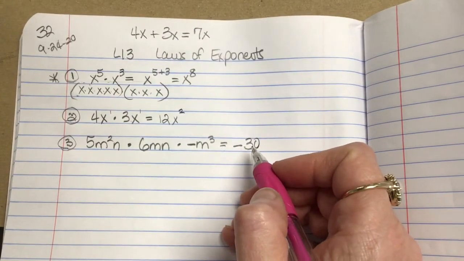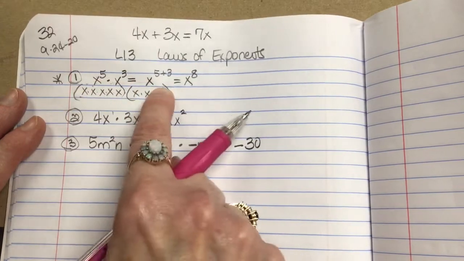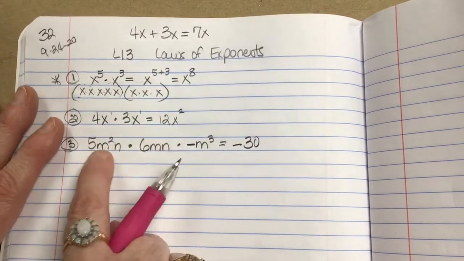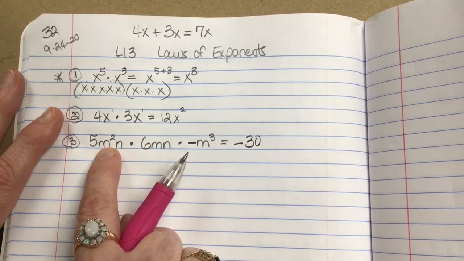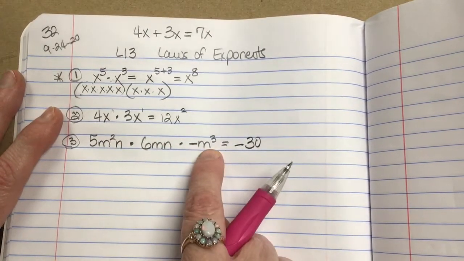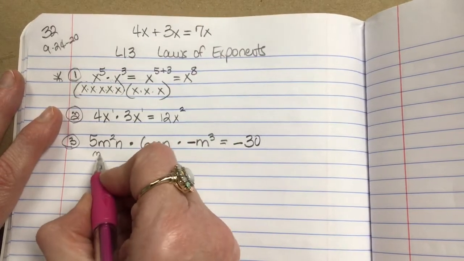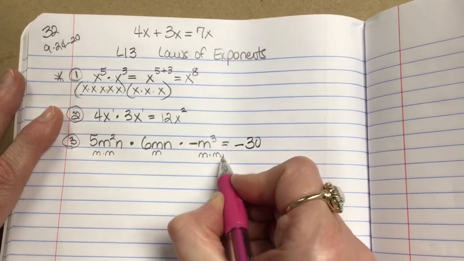Now how many m's are you multiplying? Just like we did up here, you were multiplying 8 x's. Here we were multiplying 2 x's. So how many m's are you multiplying? How many? 6. You got 2 here and 1 here and 3 here. Do I need to write them out? m times m, m, m, m, m.